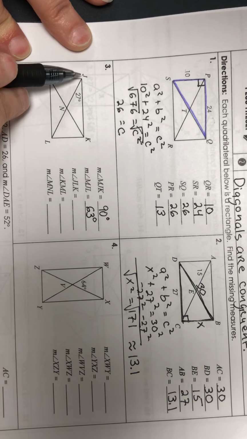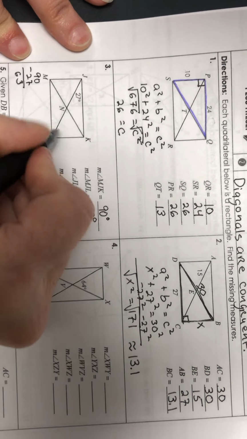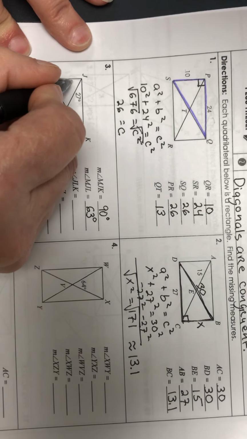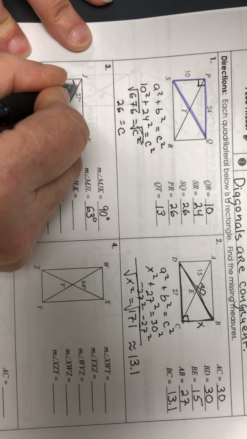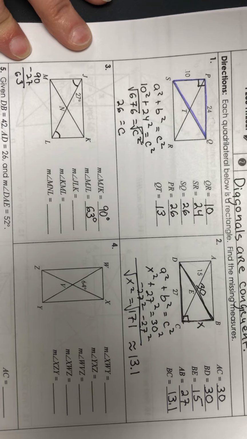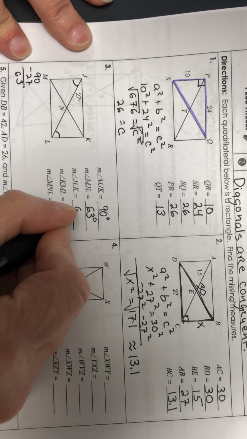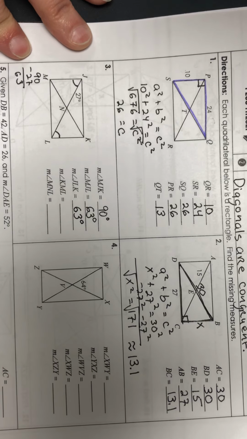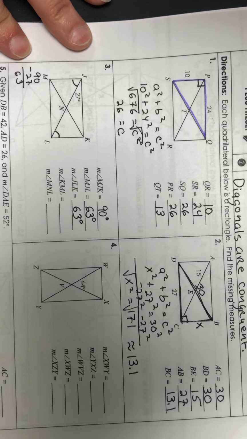JLK, this angle. This angle is alternate interior to this angle. They're congruent. Alternate interior angles are congruent. So that is also 63 degrees.